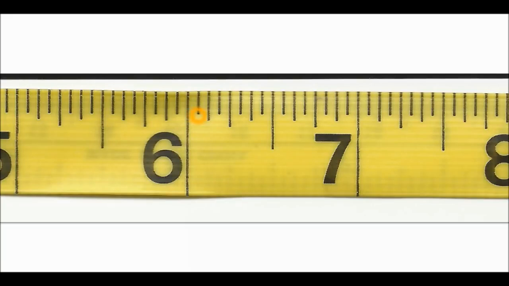If you start with the shortest line just after, let's say, the 6-inch mark, let's count. There should be 16 tick marks. 1, 2, 3, 4, 5, 6, 7, 8, 9, 10, 11, 12, 13, 14, 15, and 16 makes the 1-inch mark. So there are 16 tick marks between a 1-inch space on your ruler.